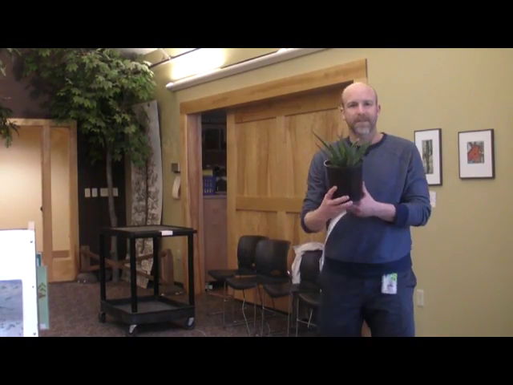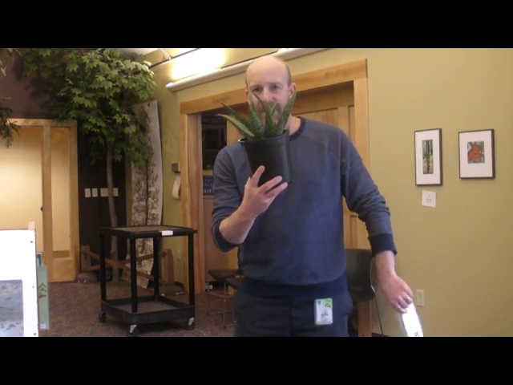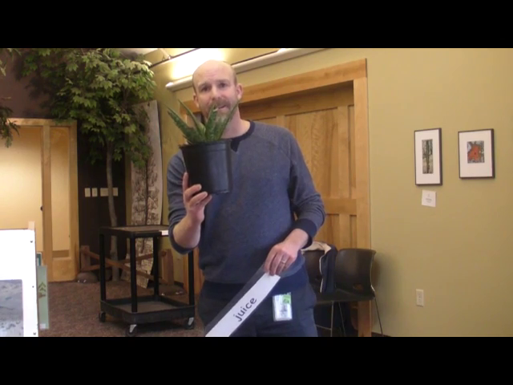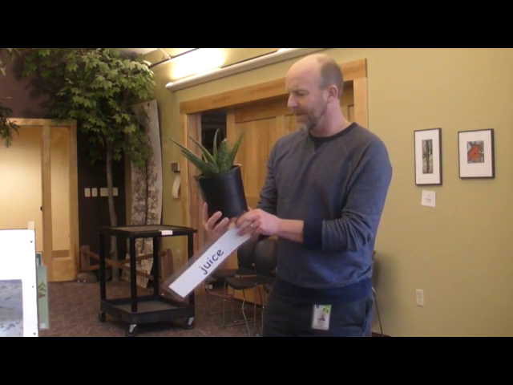Wow, desert plants sure look different than the kind of plants we've got growing in Minnesota. And this is one, it's called the aloe plant. And you might have even heard about this aloe plant if you've ever used a lotion in the wintertime.